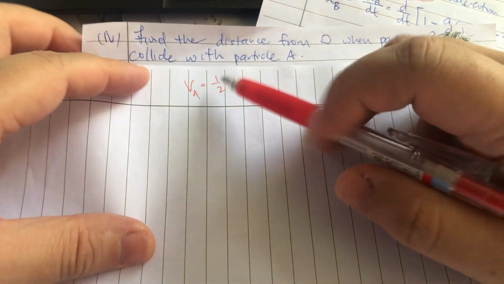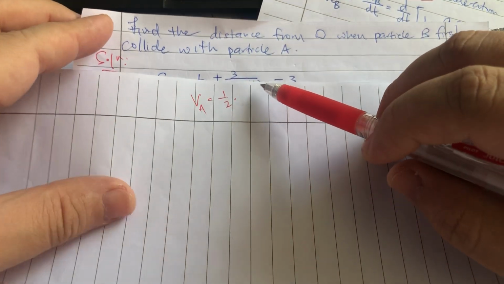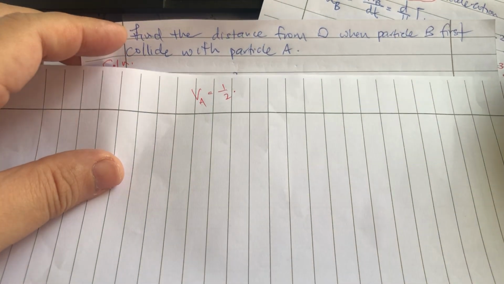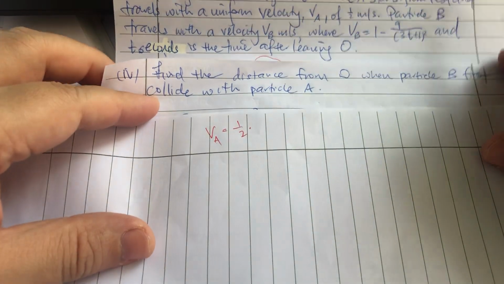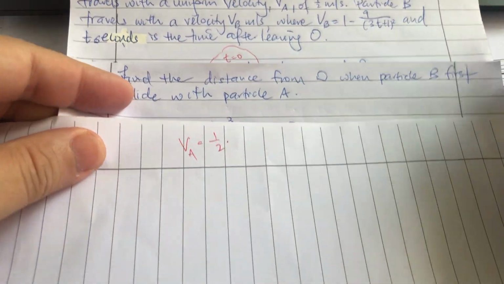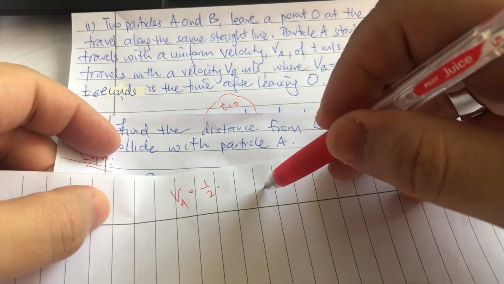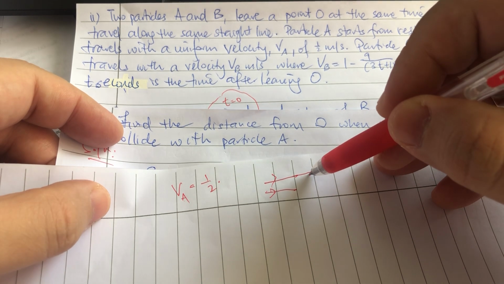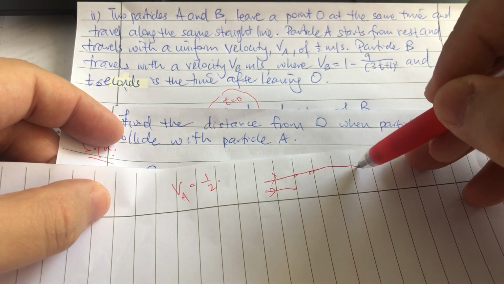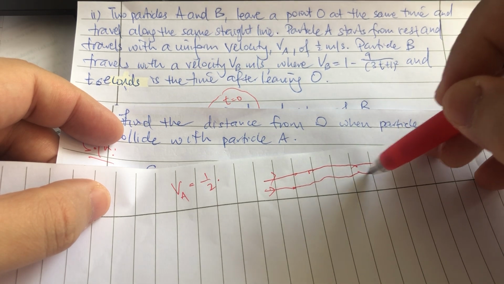Okay, that's all. Find the distance from O when particle B first collides with particle A. So what are they trying to say? These two objects, if you had read the question just now, they start off at the same time along the same line. So like racing like that. Of course, don't know how they go, but later they will collide with each other. Maybe this fellow U-turns and then they collide already.